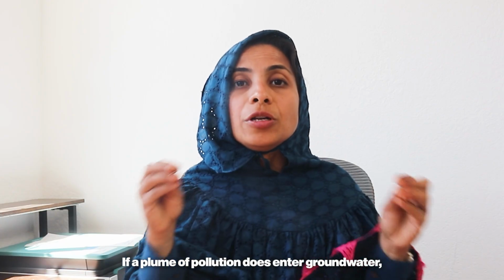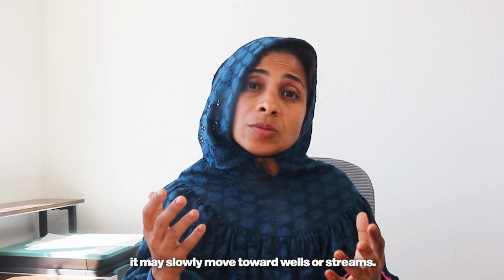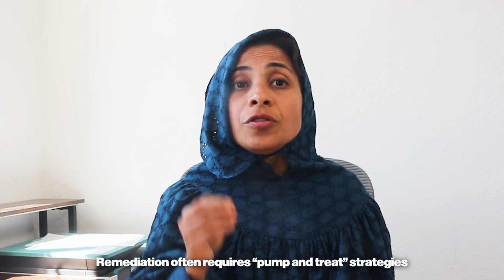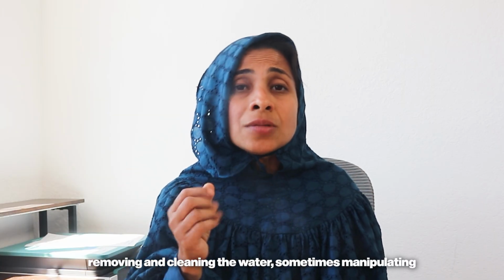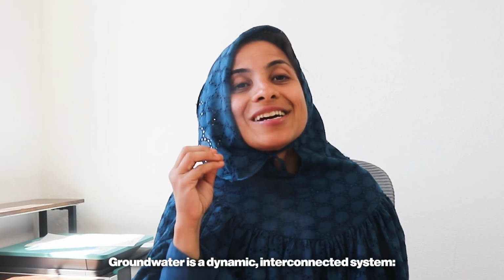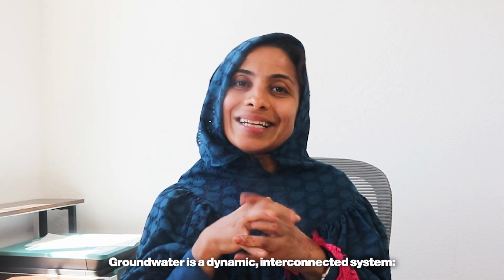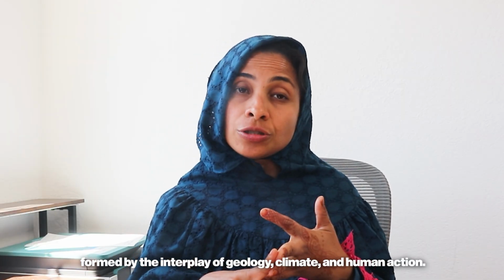If a plume of pollution does enter groundwater, it may slowly move towards wells or streams. Remediation often requires pump and treat strategies, removing and cleaning the water, sometimes manipulating groundwater flow to contain the pollution. Now let's wrap it all up. Groundwater is a dynamic, interconnected system formed by the interplay of geology, climate, and human action.